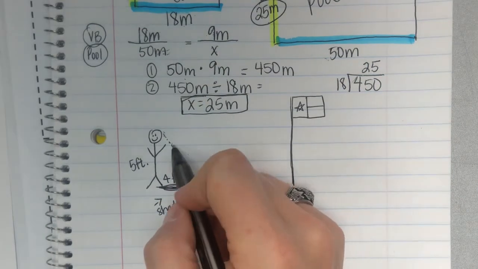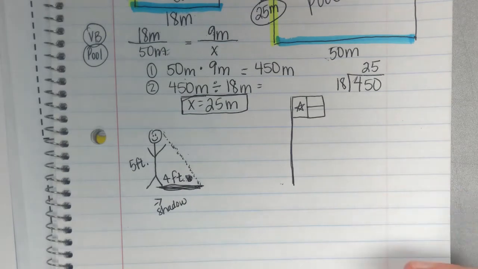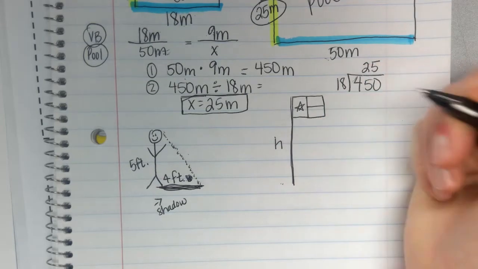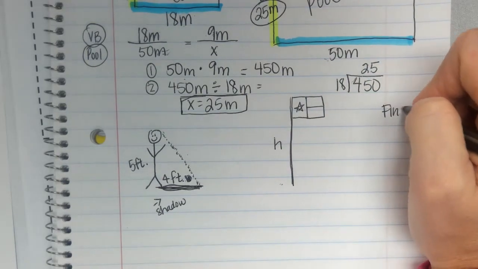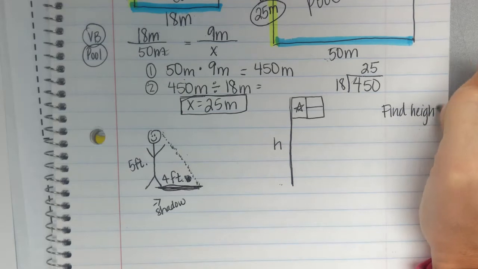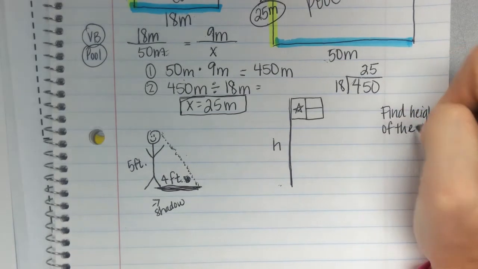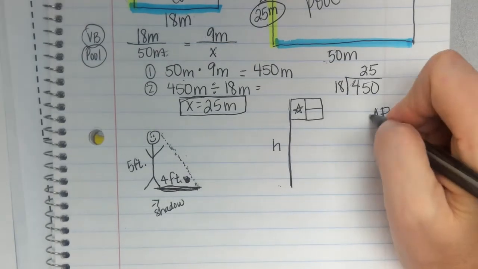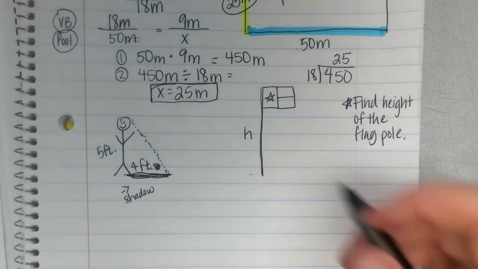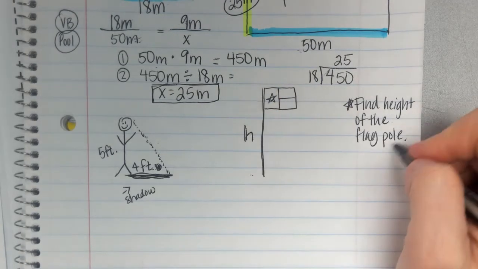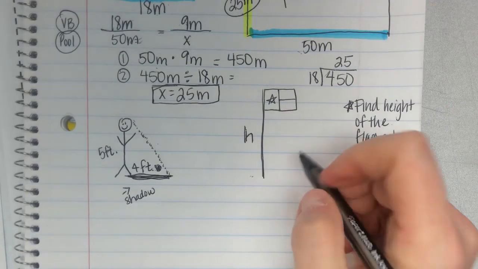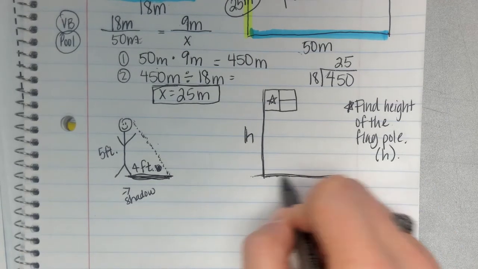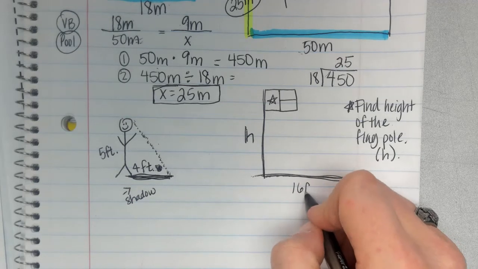You don't need to know this part of the triangle, this measurement. It's not important here today because we have enough other information here. But what we're going to try to find is the height of the flagpole. What's the height of the flagpole? We're going to try to figure out h. Well, we know that the shadow that the flagpole casts, this is its shadow, is 16 feet.